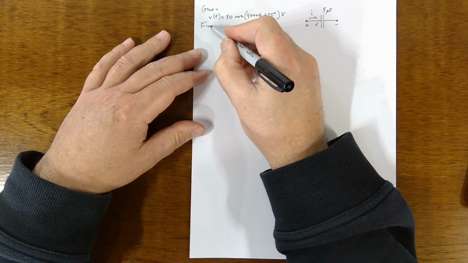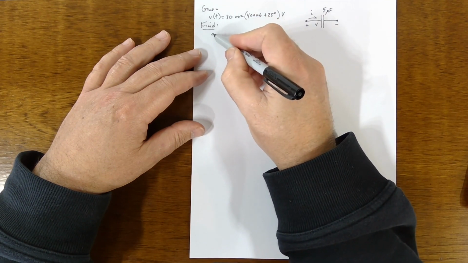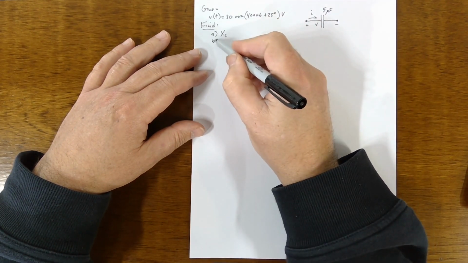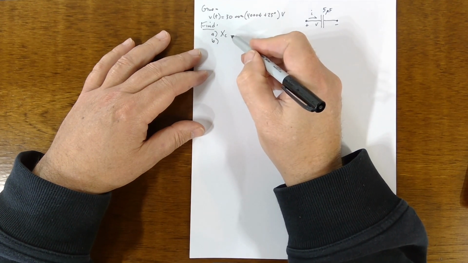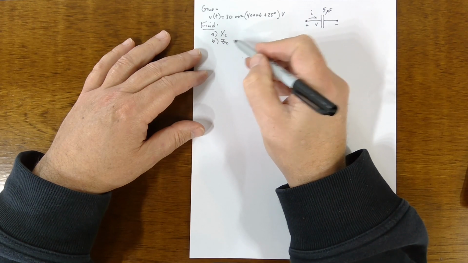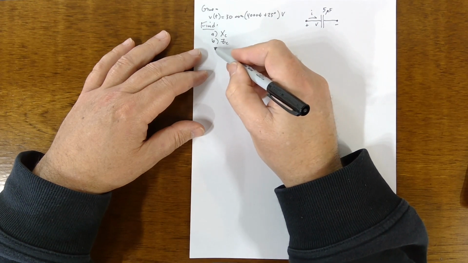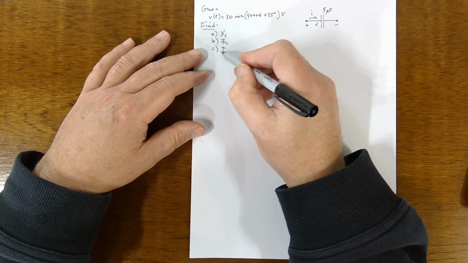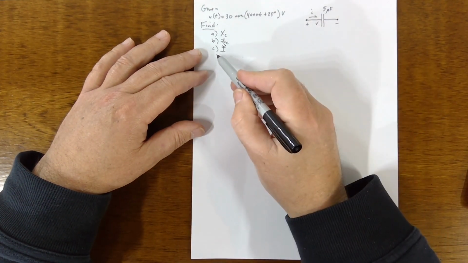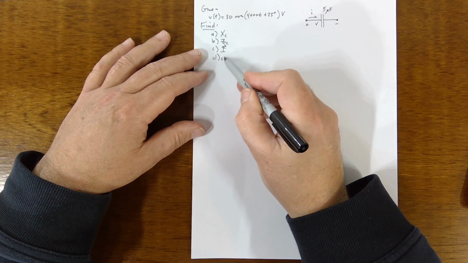We want to find the capacitive reactance X sub C, and Z sub C, the capacitor's impedance. We want to find the phasor current, I phasor, and the time domain current, I of t.